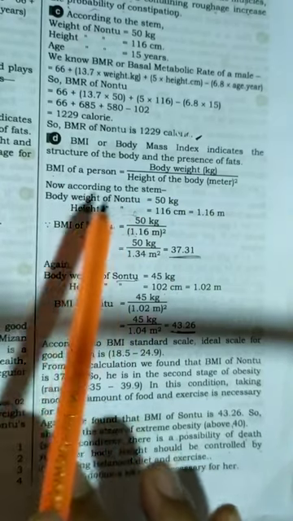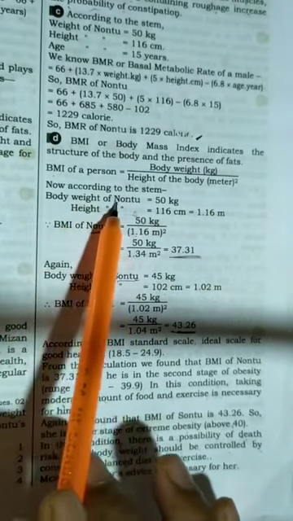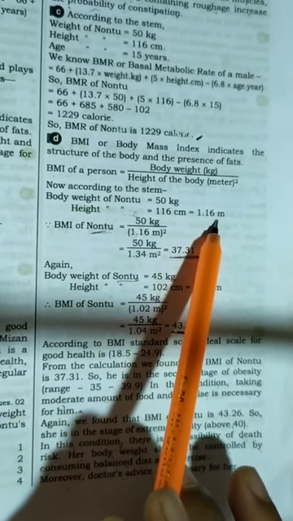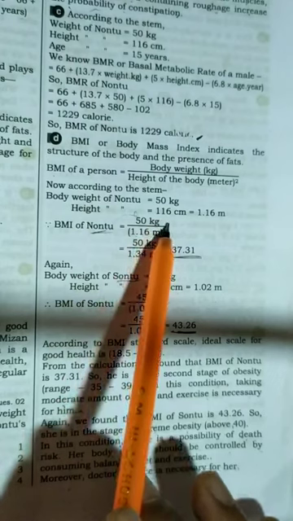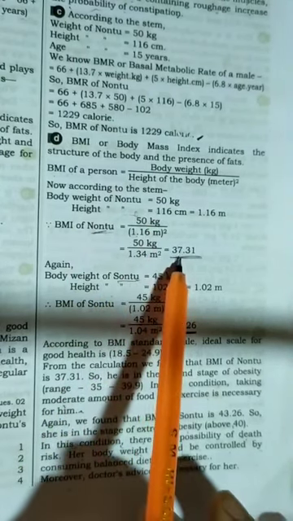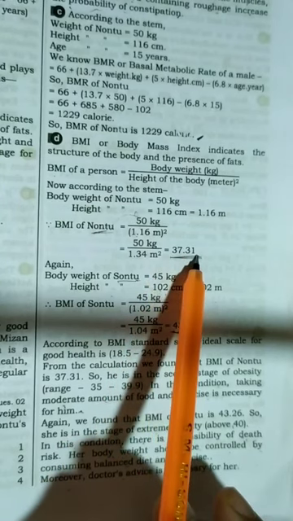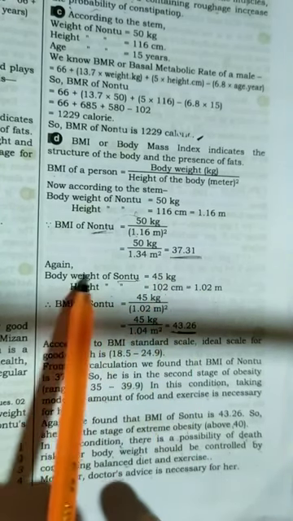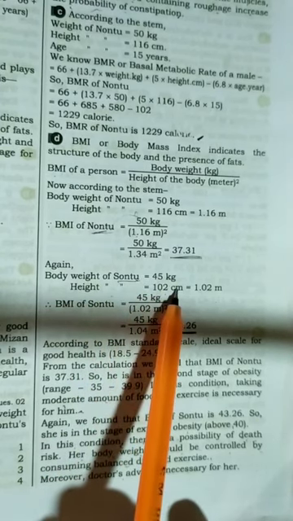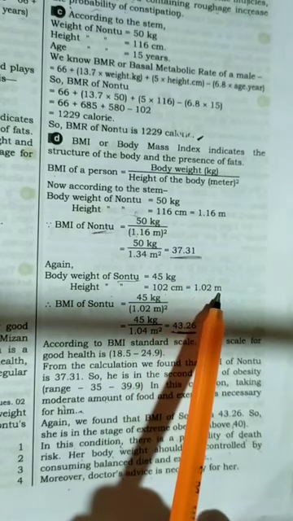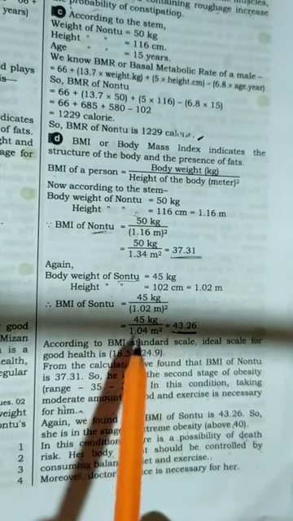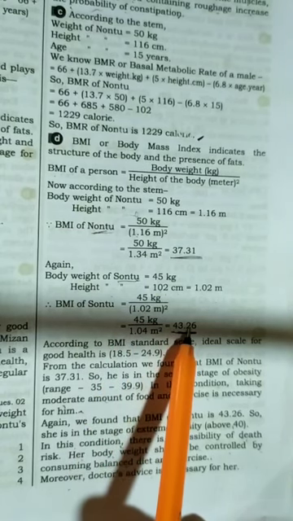Now according to the stem, the body weight of Nontu is 50 kg, height 116 cm, that is 1.16 meter. BMI of Nontu is 50 divided by 1.16 meter squared, equal to 37.31. Again, the weight of Sontu is 45 kg, height 102 centimeter, equal to 1.02 meter. BMI of Sontu is 45 divided by 1.02 meter squared, equal to 43.26.